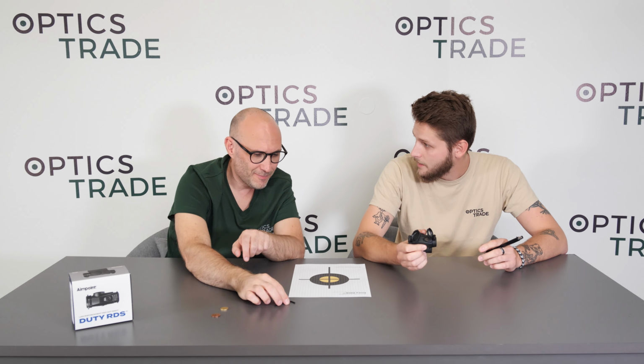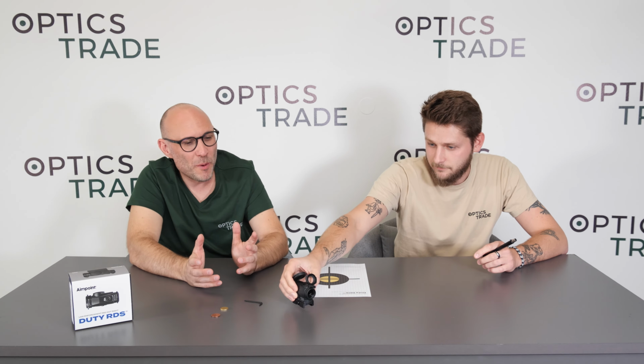And today we're going to discuss one of the most frequently asked questions that we get asked by our customers. This is click values in Aimpoint red dot sights. That's probably because there are so many different click values on different Aimpoints. Yeah, that's right. Most of them are really uncommon, so it's quite complicated to understand the whole field.